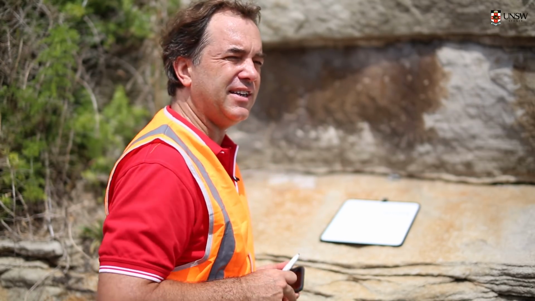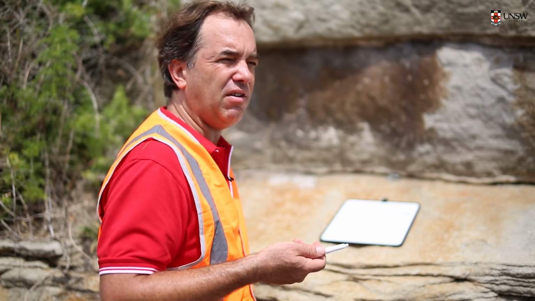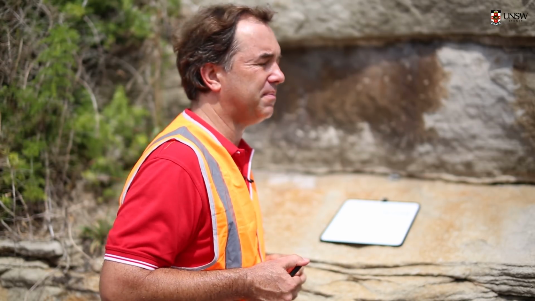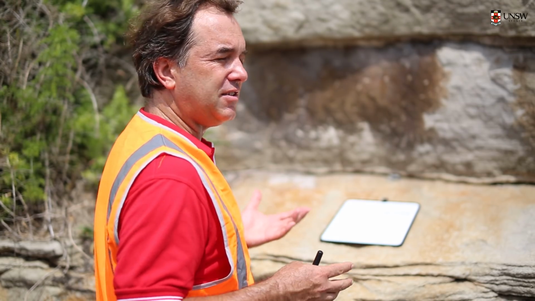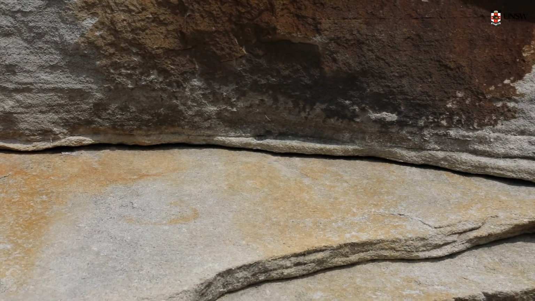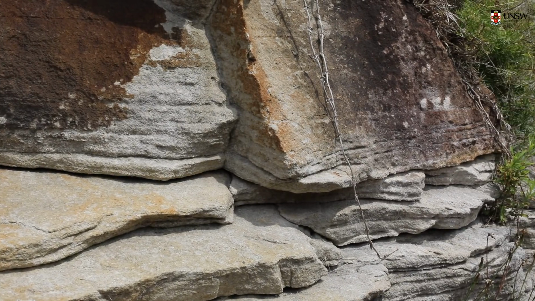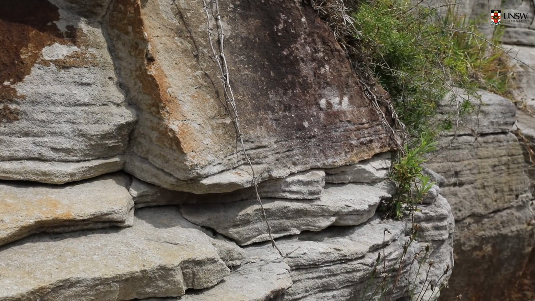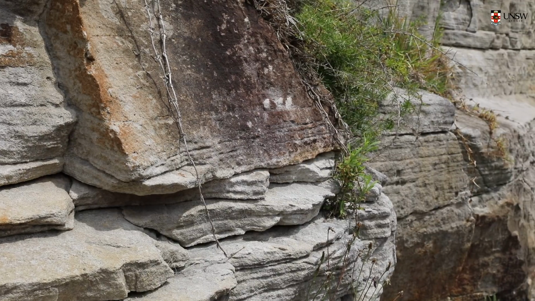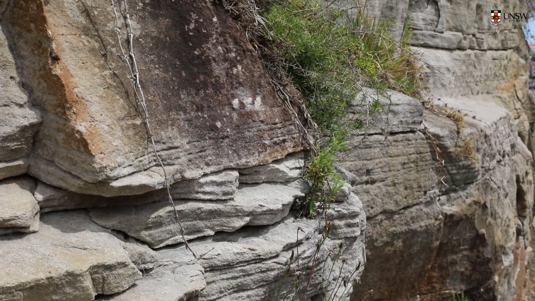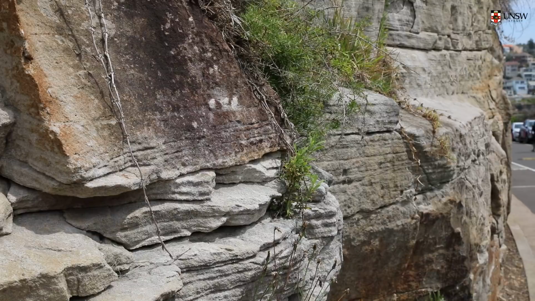Once we've got the orientation of the defect, then we have to measure a few other characteristics of the defect surface or the defect plane so that we can actually estimate properties for them later on. So the first thing we'll do is an easy one, the length. Now you need to measure the full length you can see. Don't restrict yourself to the window of observation. So if you've been given a 20-meter window, the defect can still be 100 meters long. It's whatever you can see.